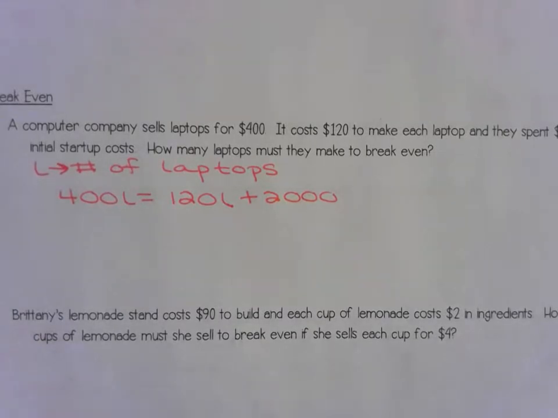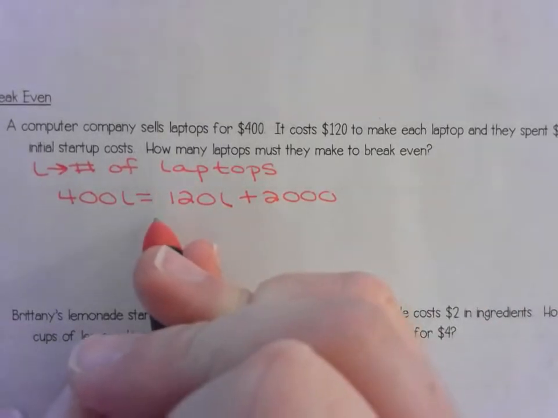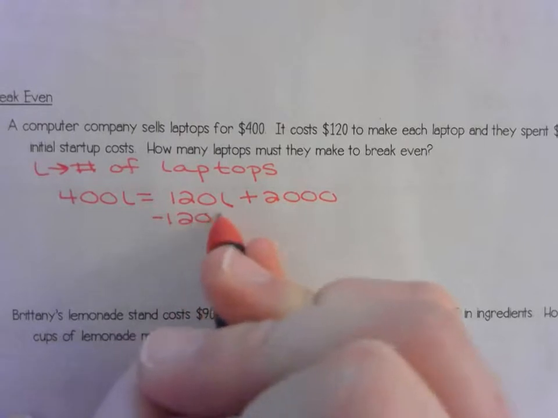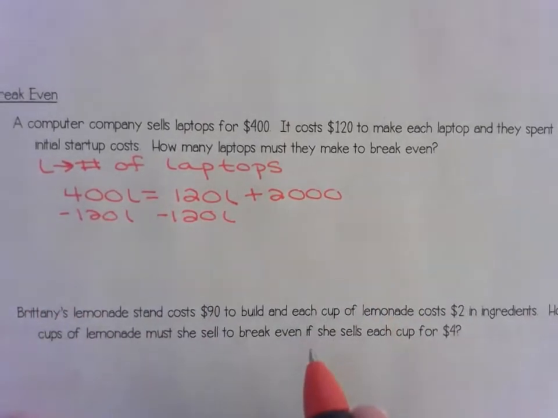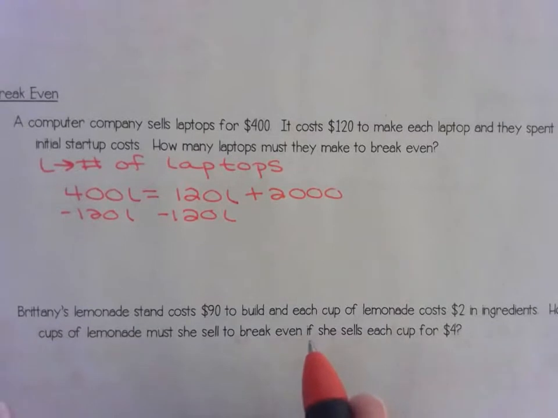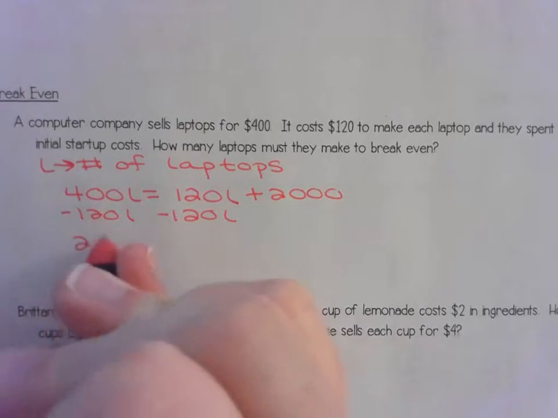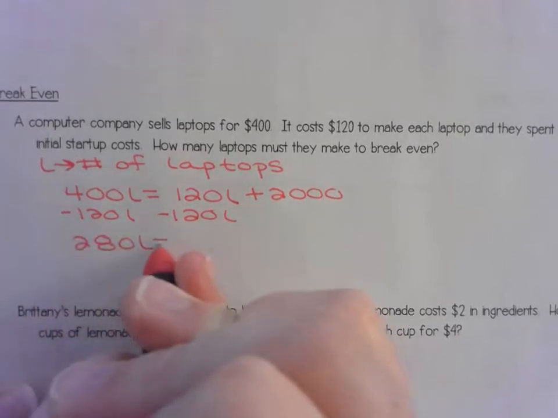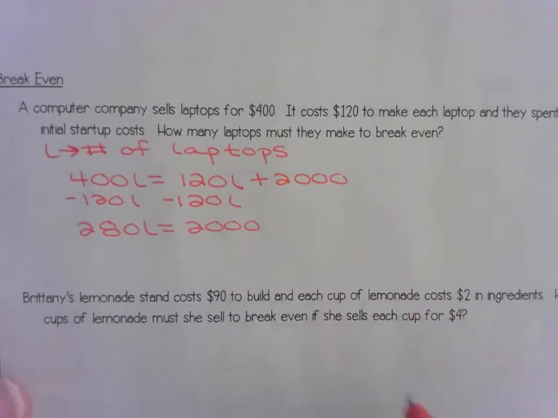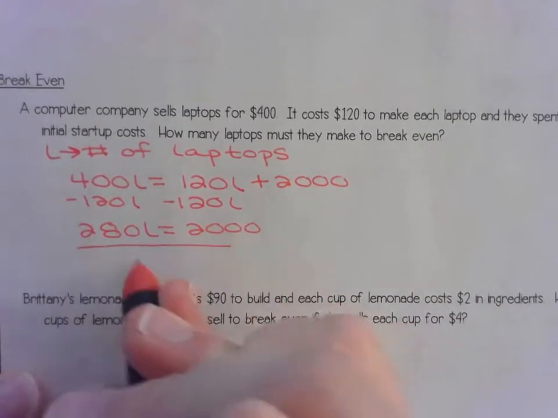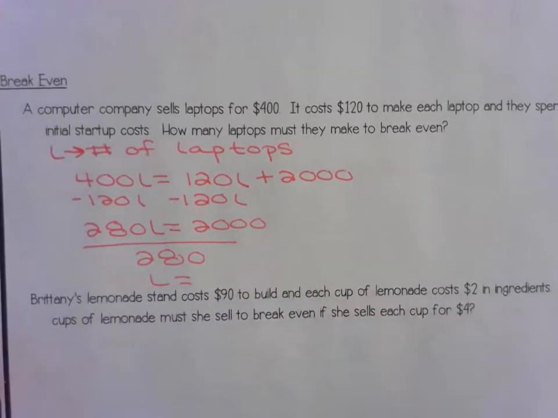So this one's a little different. How do I solve this equation for L? Subtract 120L. So what is 400L minus 120L? No. Close. 280L. So 280L equals 2,000. How do I find L? 280. So 2,000 divided by 280.